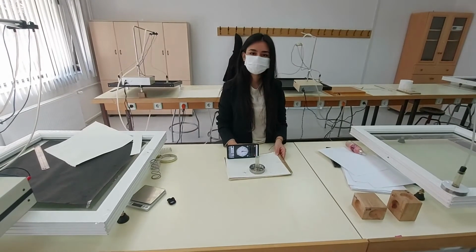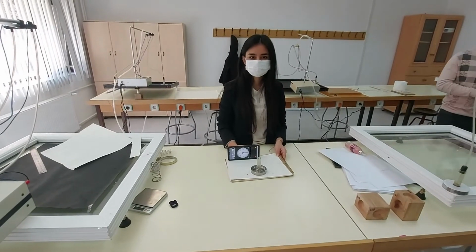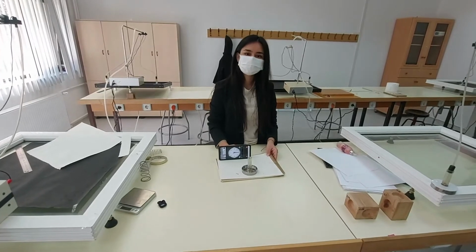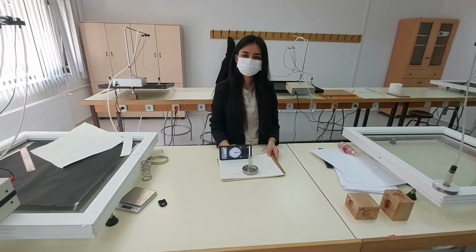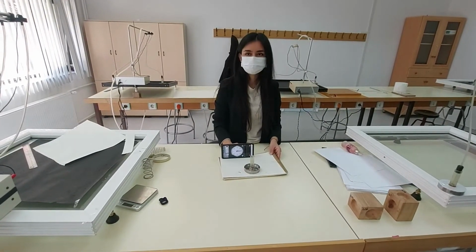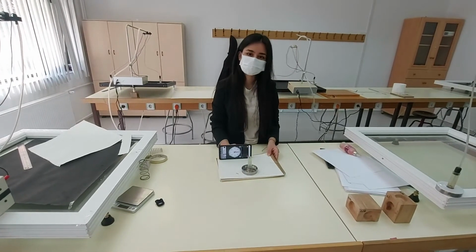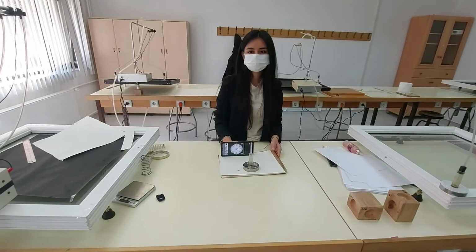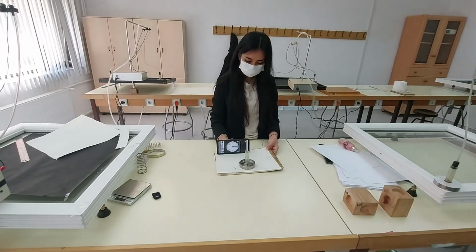In the last part of my experiment, I would like to calculate the coefficient of static friction. So I use a tilt platform with the same surface which I used in the second part of the experiment, in order to compare the static and kinetic coefficients of friction.